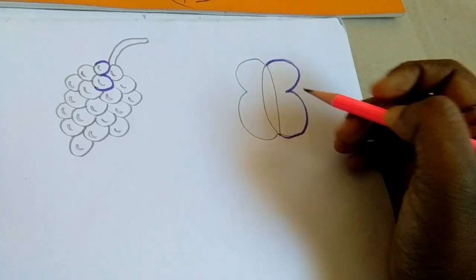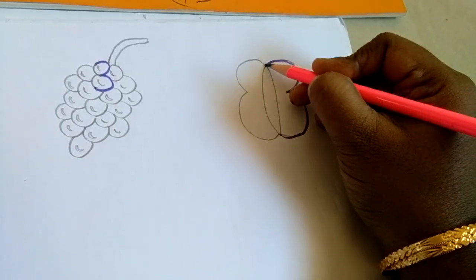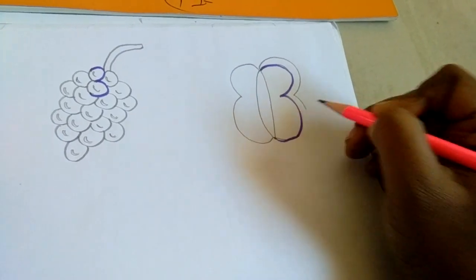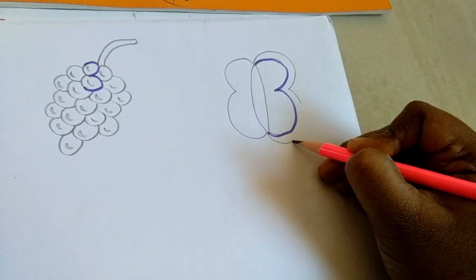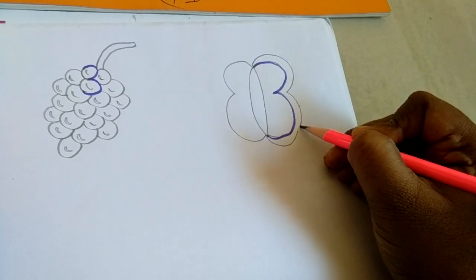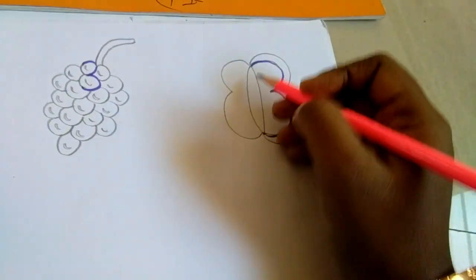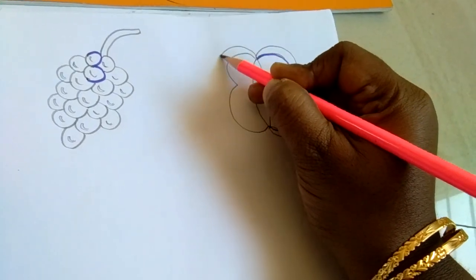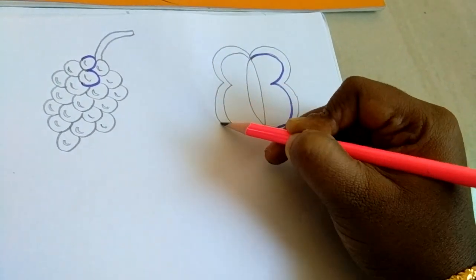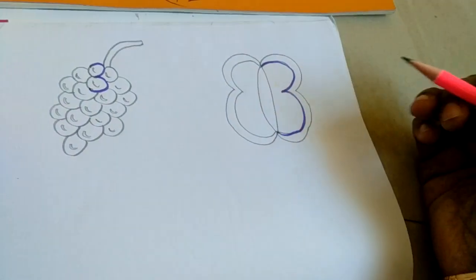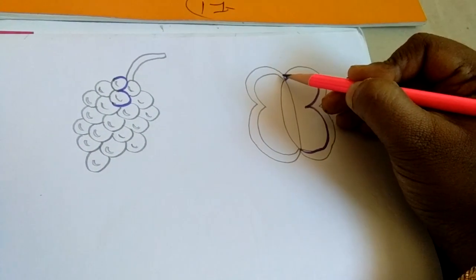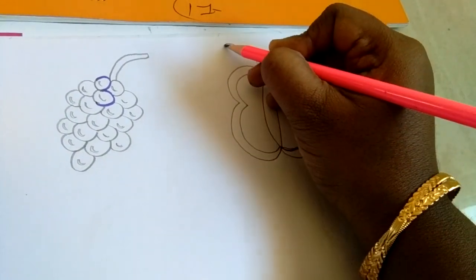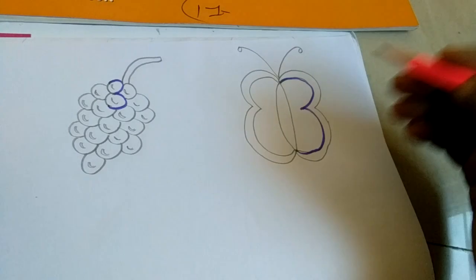Like this. So after finishing this, for a butterfly, again the same 3 is formed. So from here to here again you have to do a mirror 3. After doing this, the antenna is formed like this, a bendy curve like this.